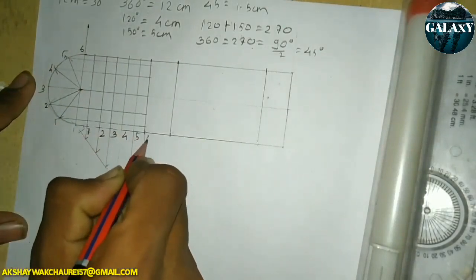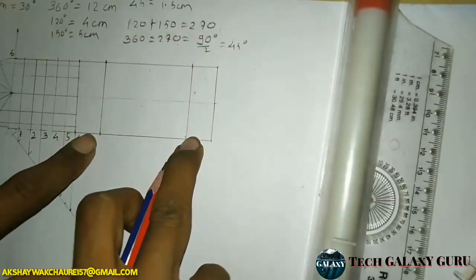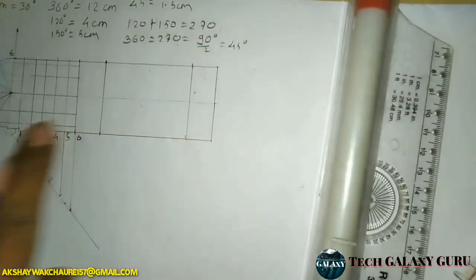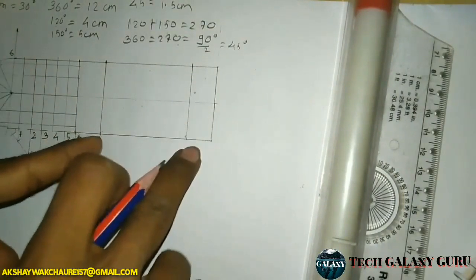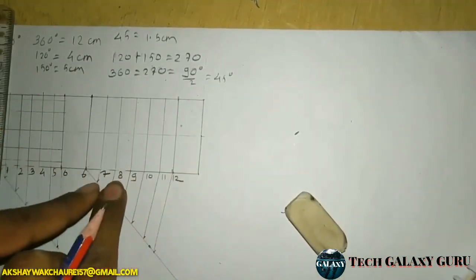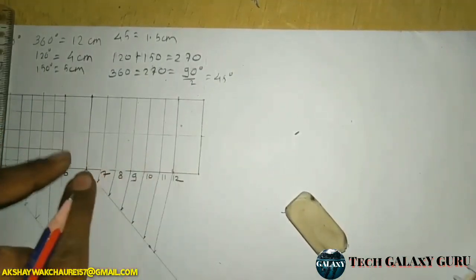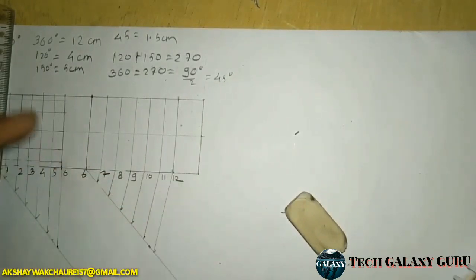4, 5, 6. Then next divide this 150 degree into 6 equal parts. Like this process you have to apply here. Divide this into 6 equal parts. We have to divide this 150 degree into 6 equal parts. We have divided this into 6 equal parts and number it 6, 7, 8, 9, 10, 11 and 12.